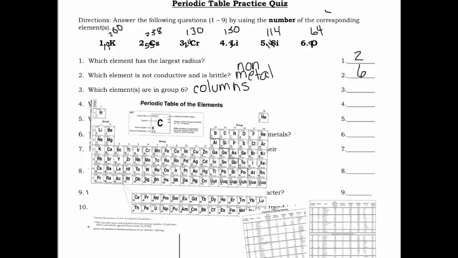And if you ever forget that, that is labeled in several places on your periodic table. So we need to find group 6 right here. We only have 4 choices: chromium, I think that's montanium, tungsten, I don't even know what Sg is. So those elements would be in group 6, and we only have one of those in our list, and it's number 3.